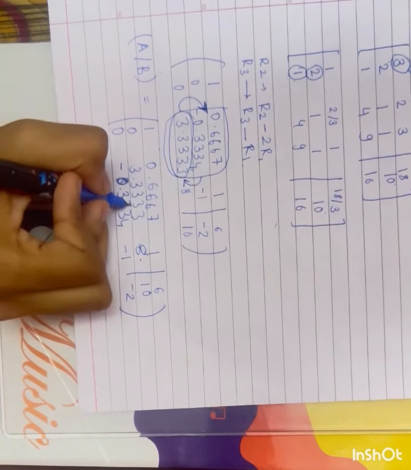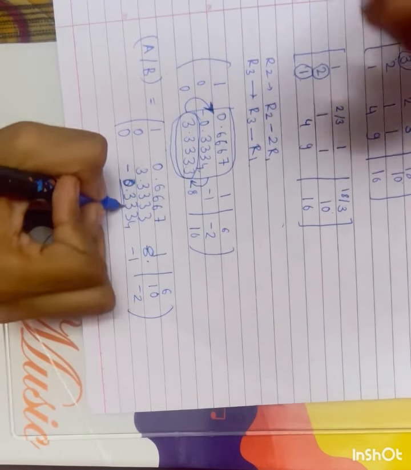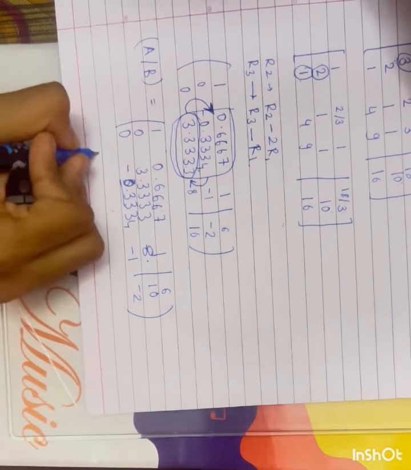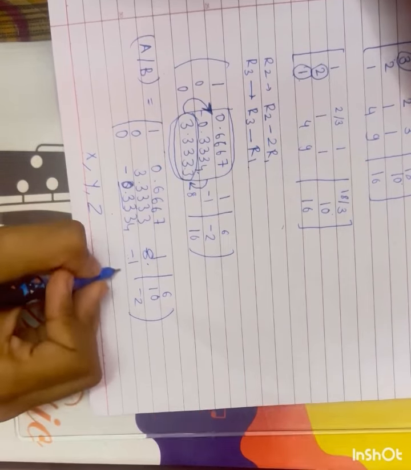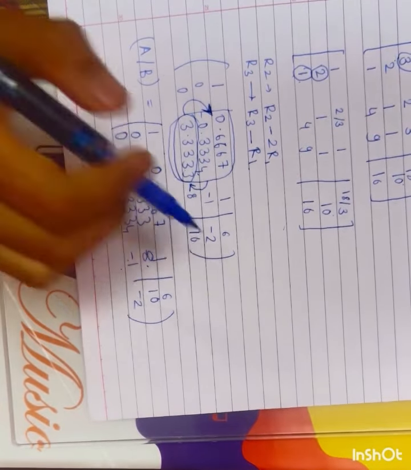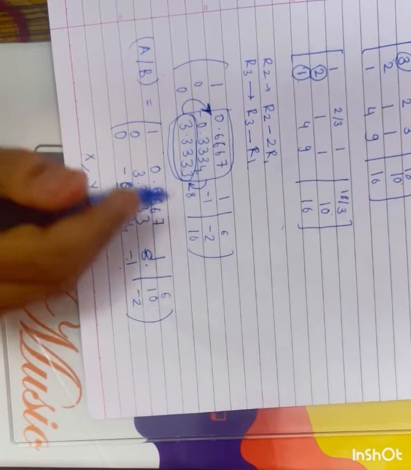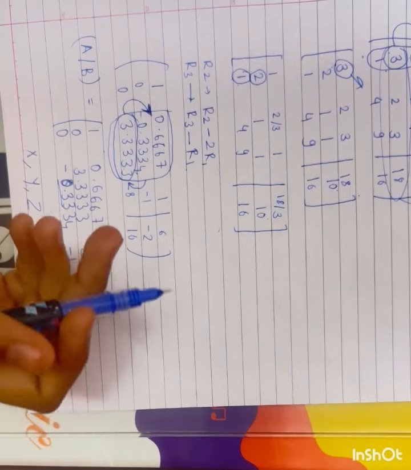Now we will make this 1 and then this 0, and after that we will easily get the values of x, y and z. First we will get the value of z, then we will get the value of y from the value of z, and then we will get the value of x. This is how we solve the Gauss elimination method with partial pivoting.